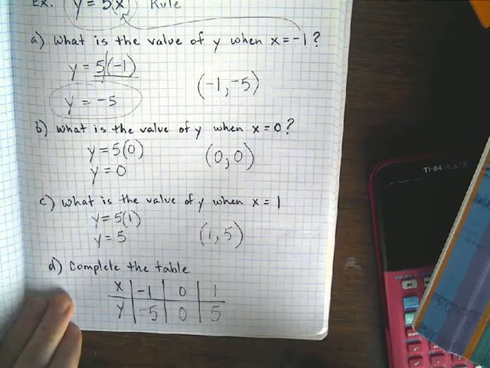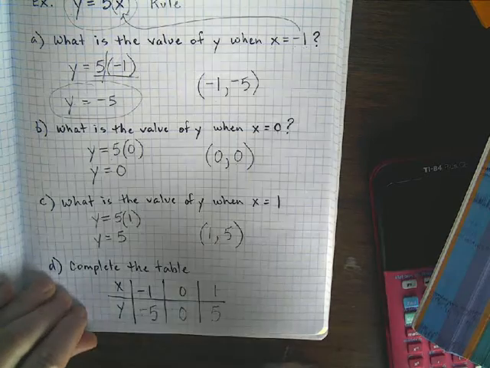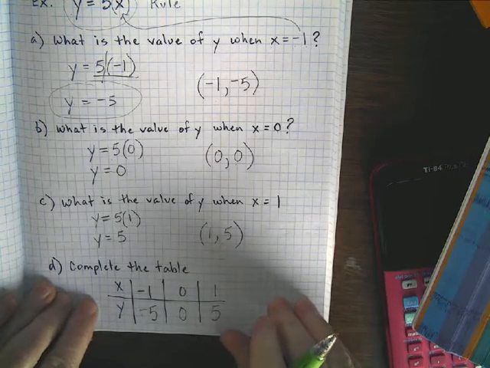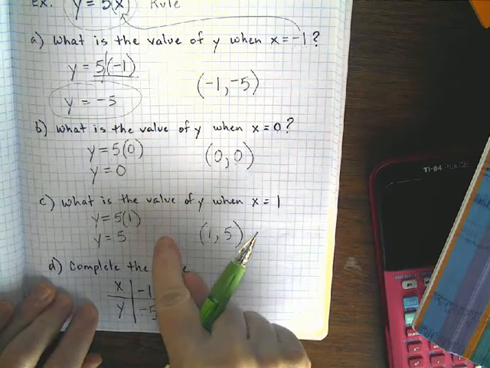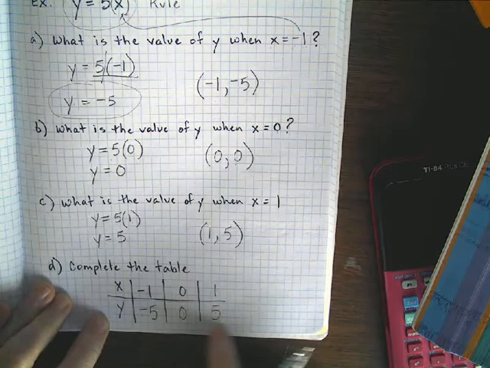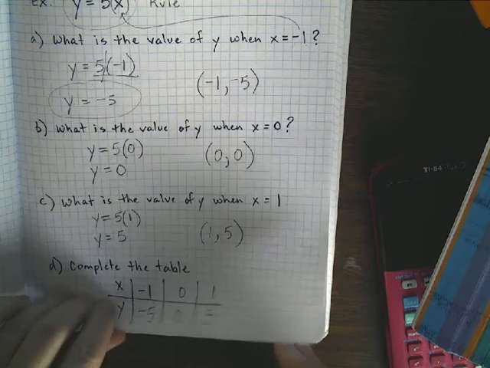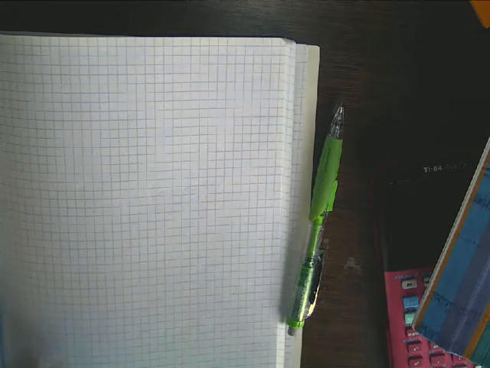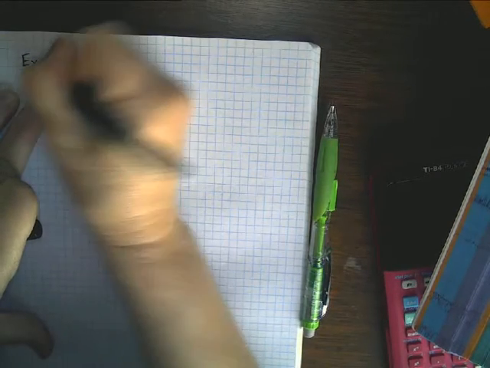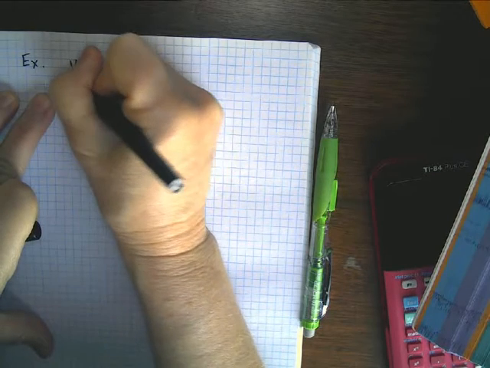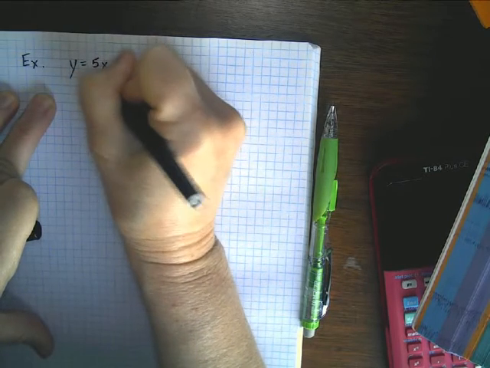Okay? So MathSpace is going to have problems that look like this, where they ask you to calculate one value at a time and then put it in a table. But then they're going to ask you in a faster way. They're going to give you a rule, say, y equals 5x plus 1.